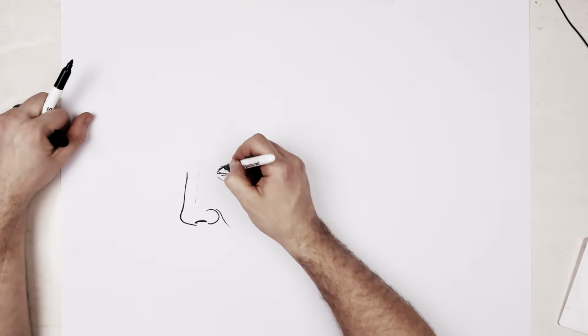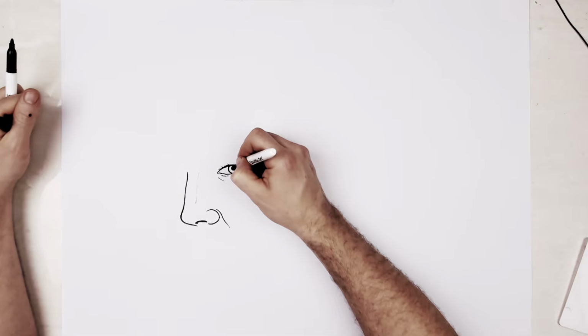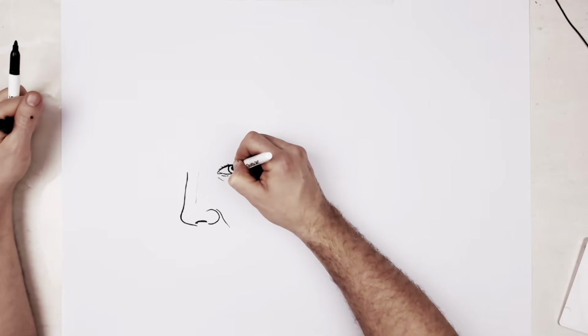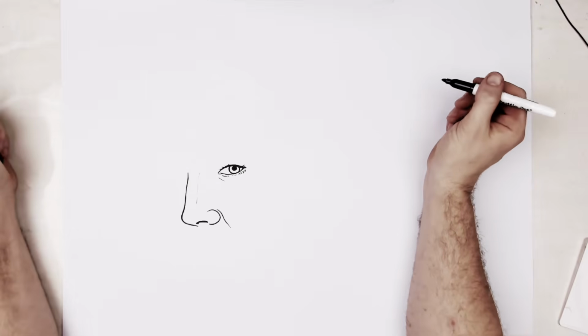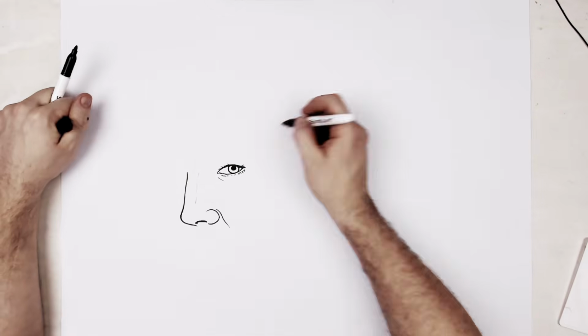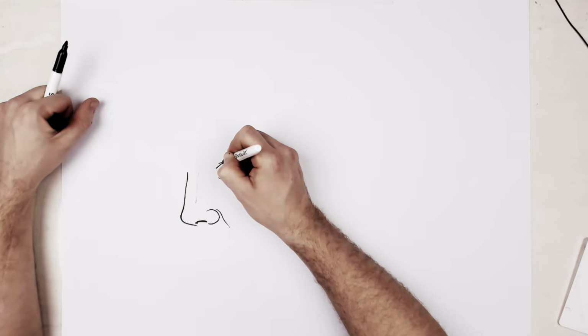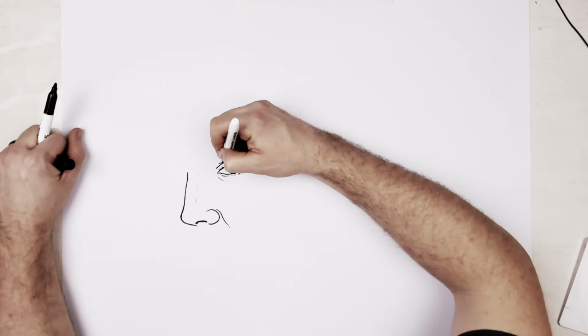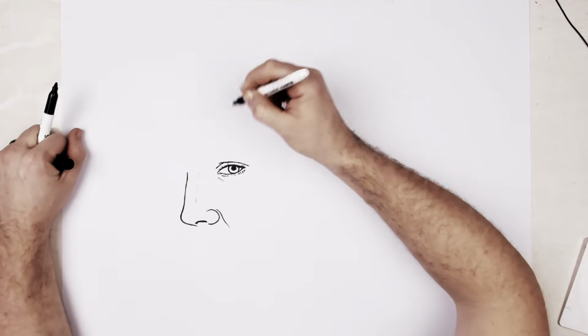And then a line just underneath his eye there. And then you've got top eyelid. Just sort of curves down, following his eye down there.